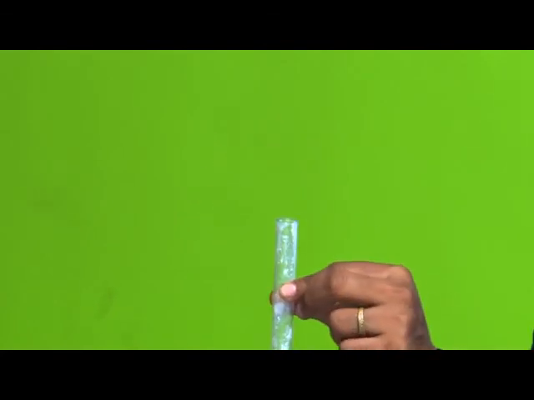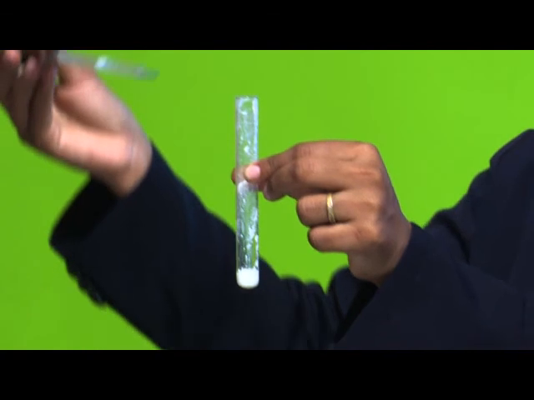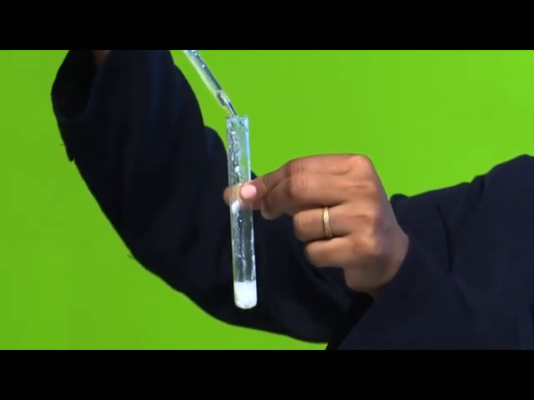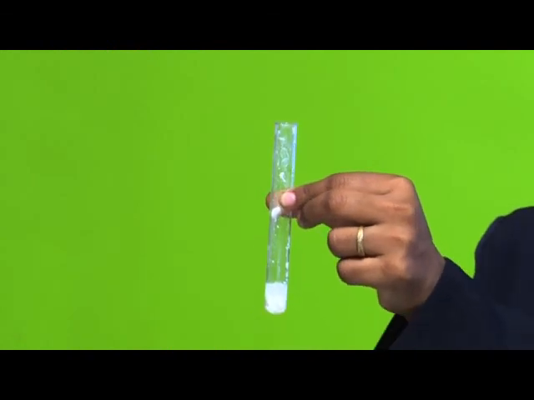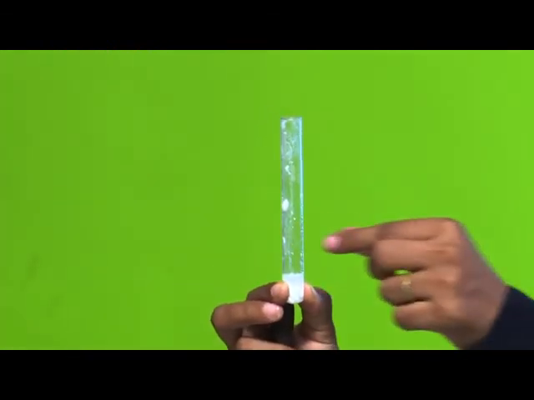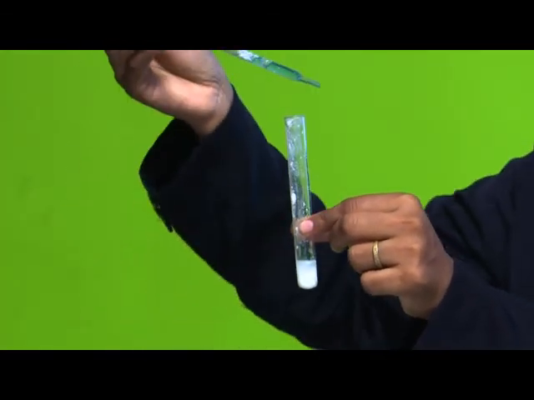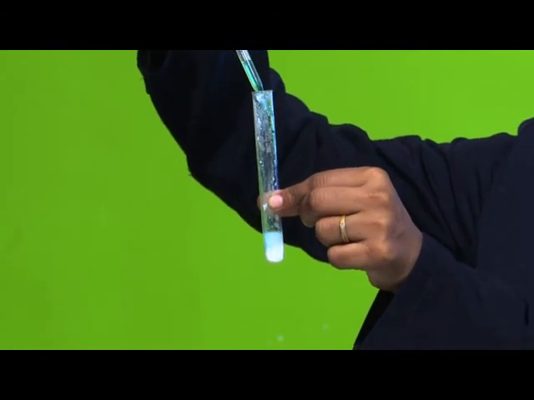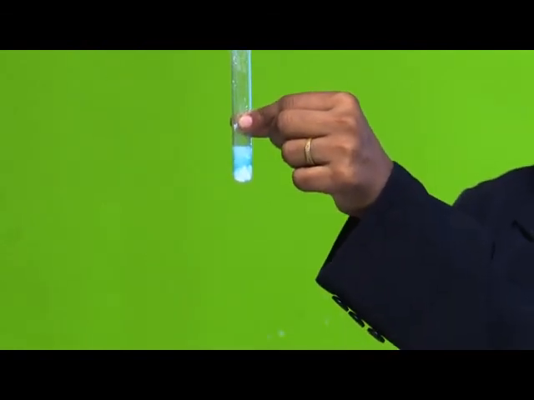Then, with the help of a dropper, I am going to add a few drops of water, 10 to 12 drops. Okay. Now, you can see this water is added to it. Now, again I am going to add copper sulphate solution, about 5 to 7 drops. I have added 5 to 7 drops of copper sulphate solution to it.